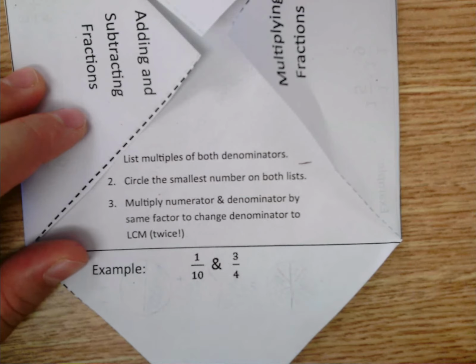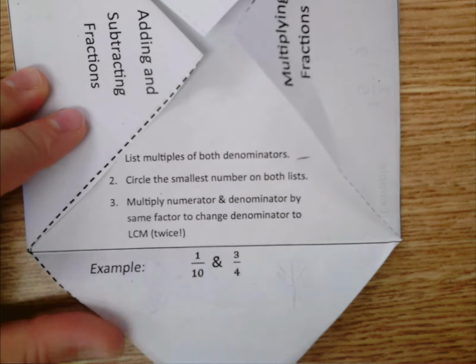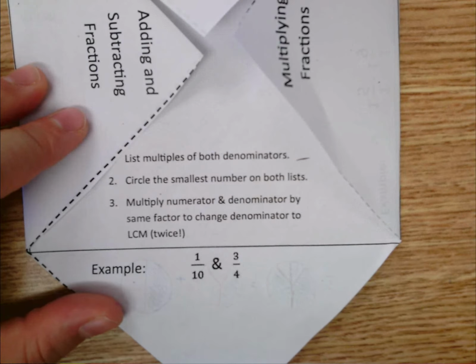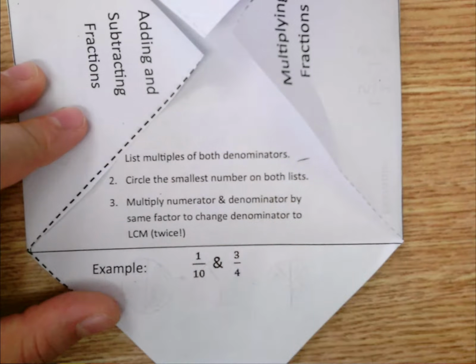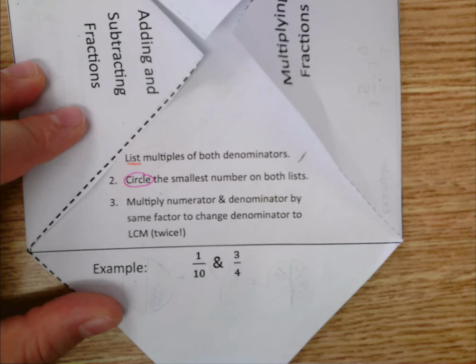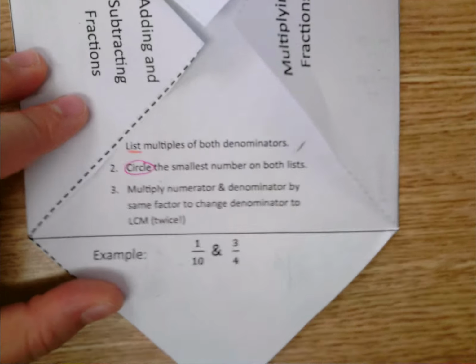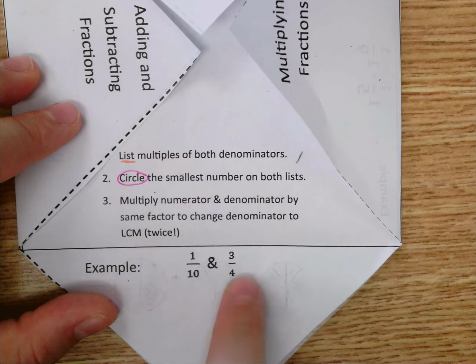All right. So I want to find a common denominator to use with 1/10 and 3/4. So let's practice. 1/10. Well, what I'm going to do is first list the multiples of both denominators. After that, I'll circle the smallest number on both lists. And last but not least, and this is phrased in a kind of confusing way, I'm going to multiply the numerator and the denominator by the same factor to change the denominator to the least common multiple twice. So let's talk about what that means. Twice meaning one for each fraction.